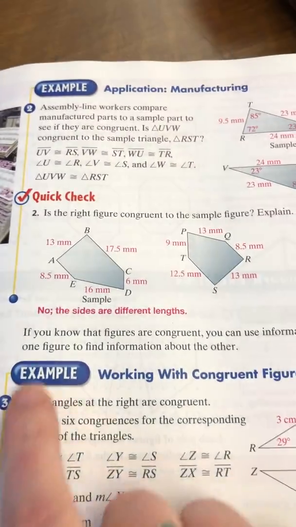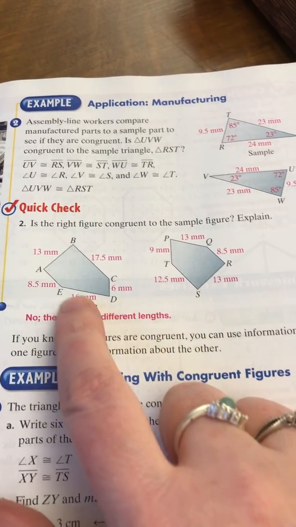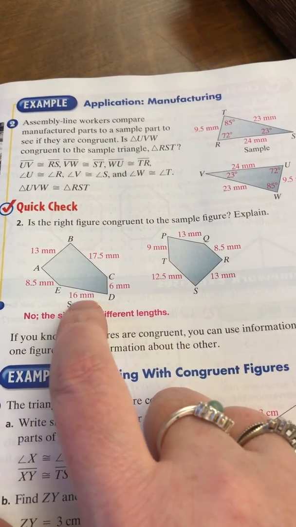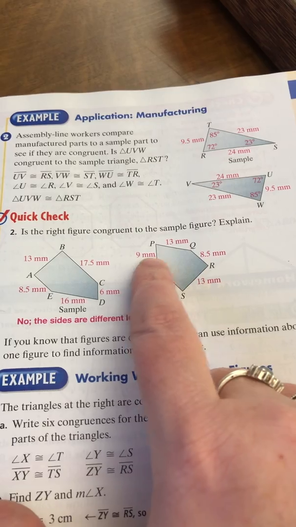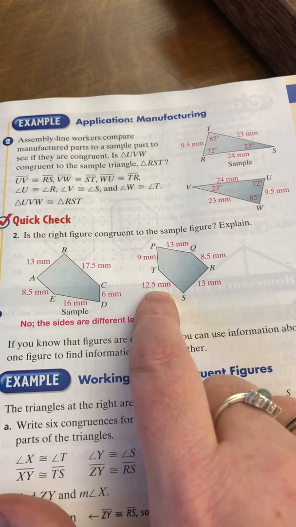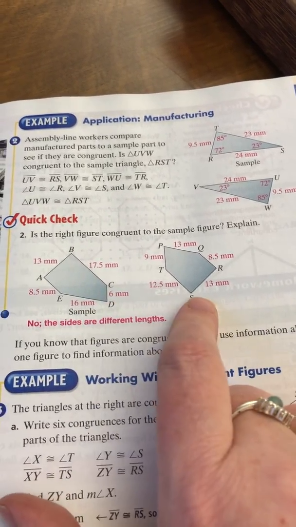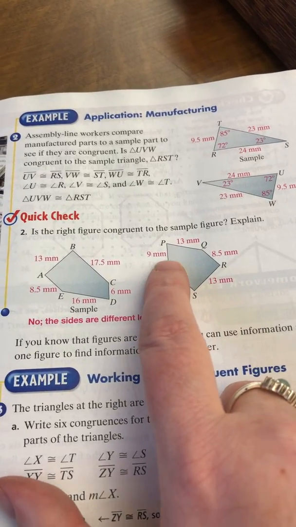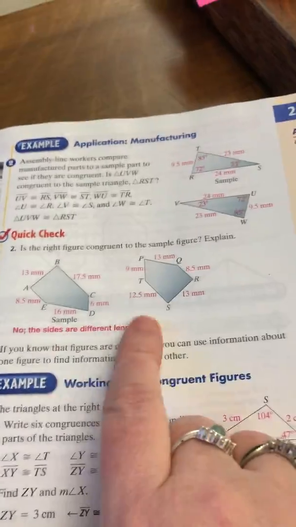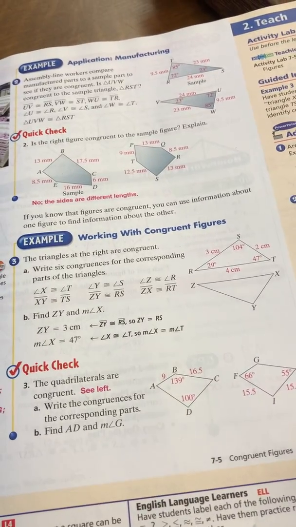Quick check as we look at these. There's your answer, sorry, but just as visual. This one has more of a slant, that's the visual part, than PQ and ED. It's more slanty, but also look, 16 and 6. This is 9 and 13. The rest is the same. Oops, no it doesn't. 12.5, 13, 8.5. A lot of these are, but they're not congruent because they're different lengths, which then also would make them different angles. But they didn't give us the angles for this one. This one they gave us both. This one they just gave us the length of their sides. I think you guys get this.